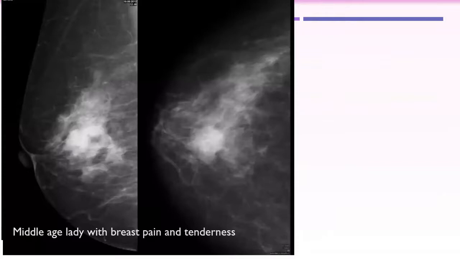Medina, it is your time. This is the CC and MLO of the right breast, showing a central retroareolar hyperdense mass with a different density within it.